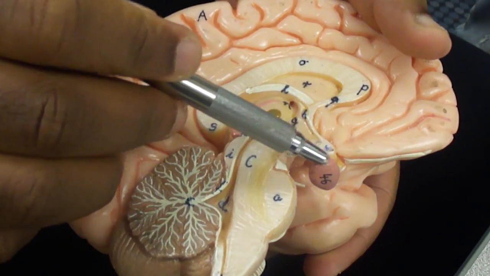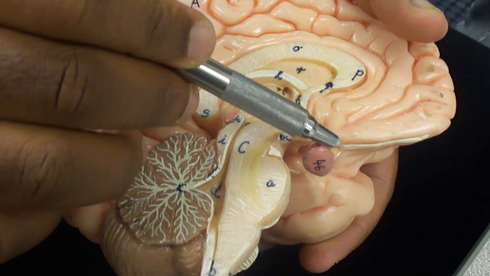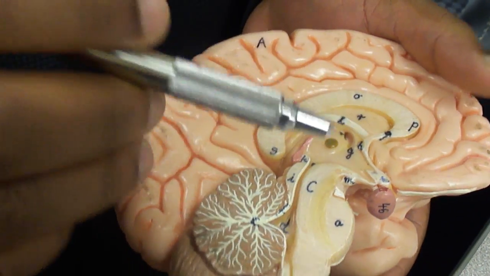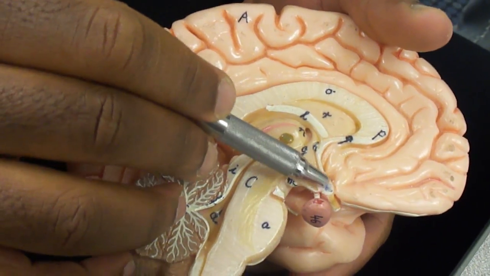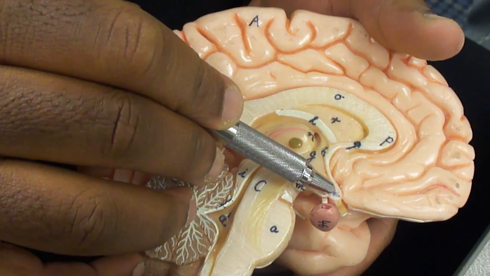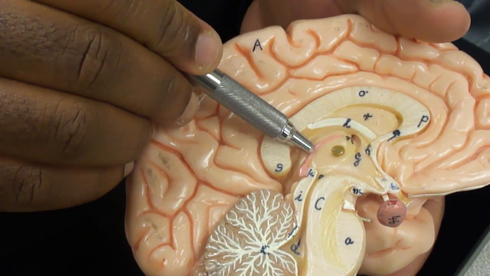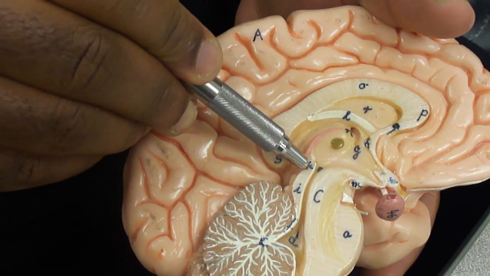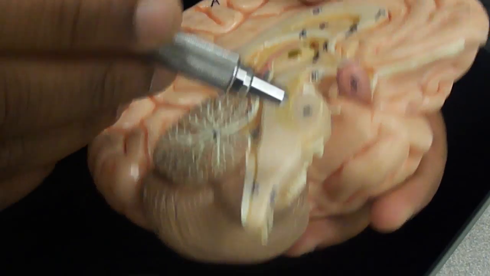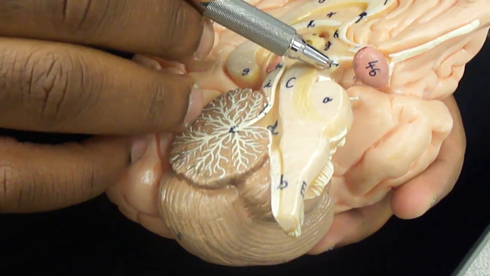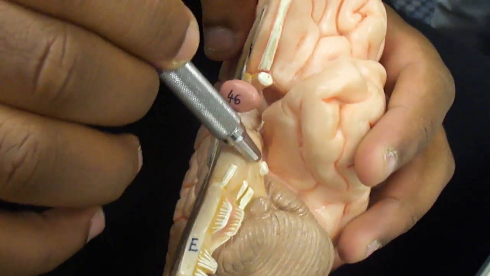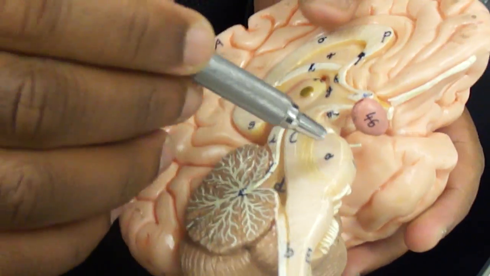Then you have your pituitary gland, which is the hanging gland right here. You have the optic chiasma, which is right here where the optic nerves cross. You have your epithalamus, which is this pink region right here, and the pineal gland hangs off of the end of the epithalamus. You have your mammillary body, which is still the same bump right here. And you have your cerebral peduncle, which is located here. And this is your pons.